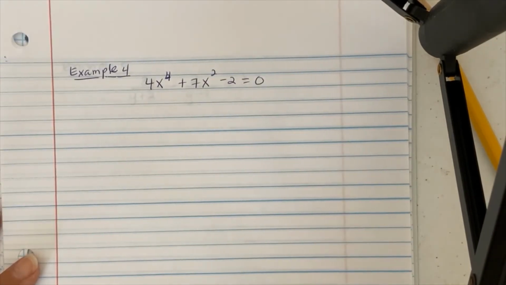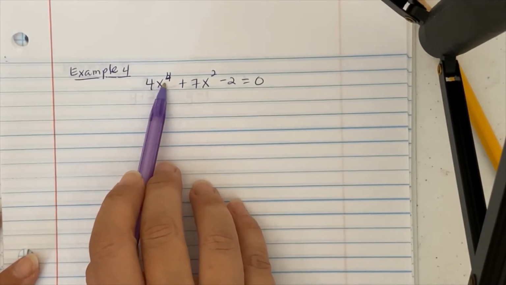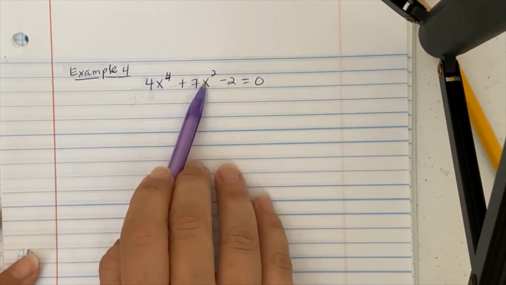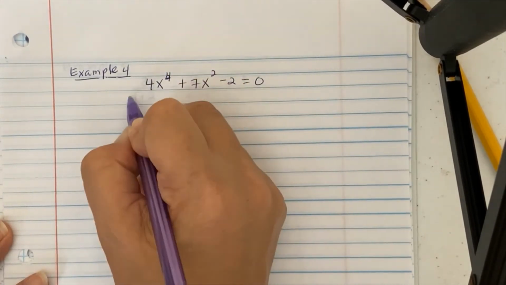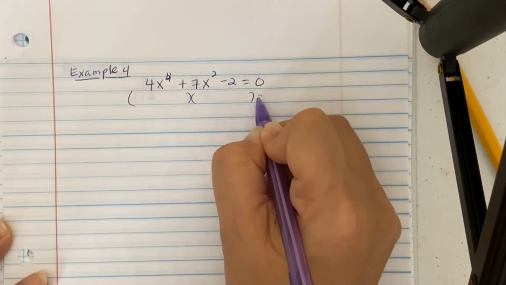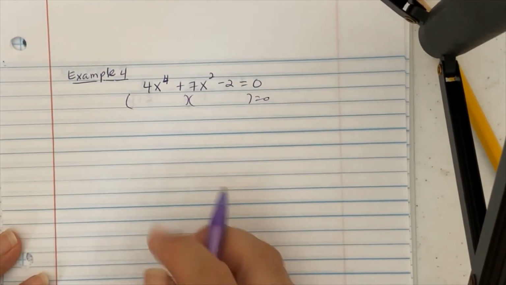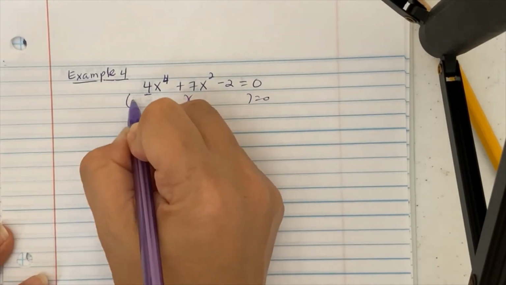Example 4 says 4x to the 4th plus 7x to the 2nd minus 2 equal to 0. This problem right here, we don't really need to use the substitution method since the exponent is a power of 4 and the middle one is a power of 2, which means half of 4 is the 2, that is our middle piece. We can go straight to factoring. So I'm going to put 2 parentheses. And those of you that have had me in the past, I do the Colombian method of factoring.